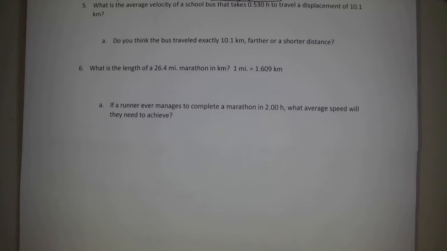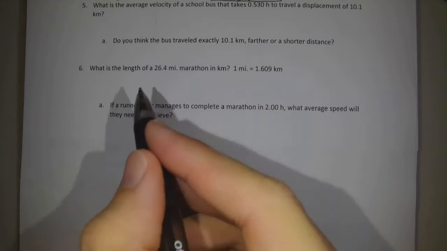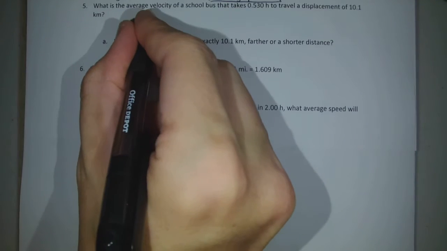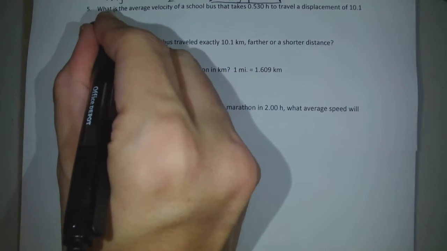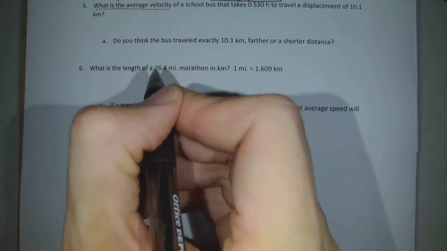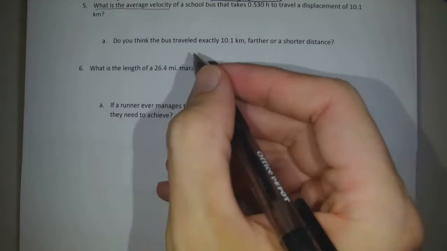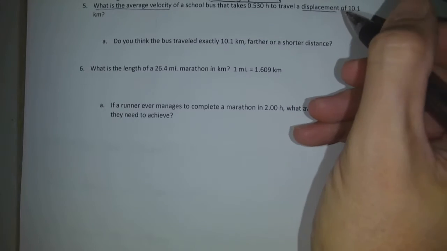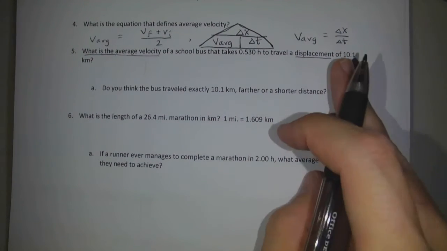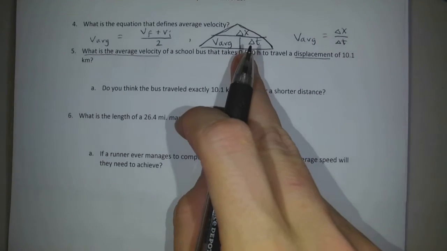I'll make a few notes here just to see what we have. Like, I'm making sense of this. We're talking about what is the average velocity. And then it uses this word displacement, which I've been writing in symbols already quite a bit. And you can see it appears here, and it appears here.